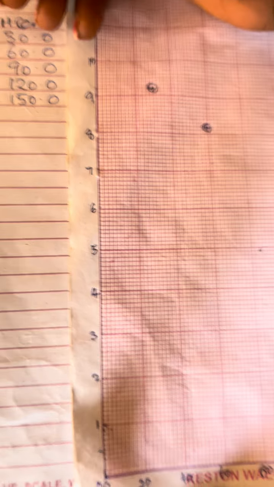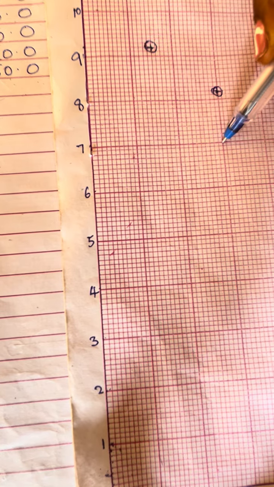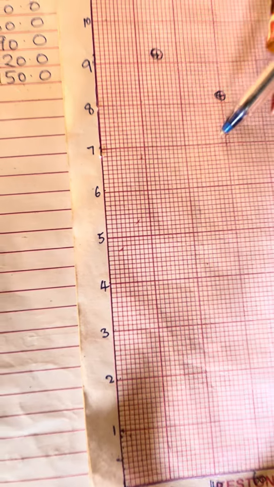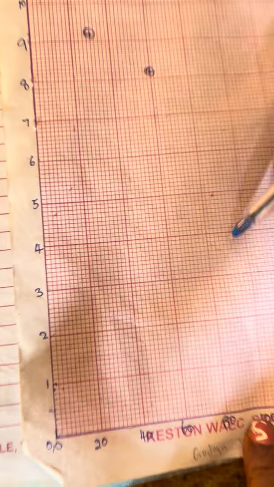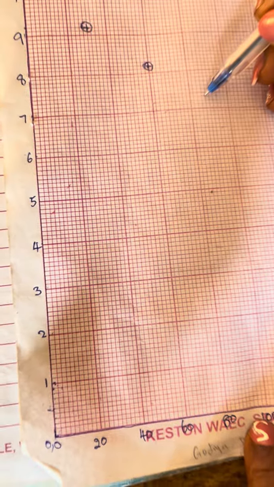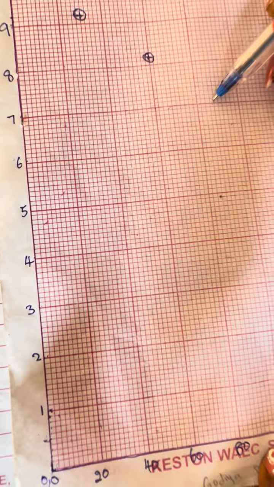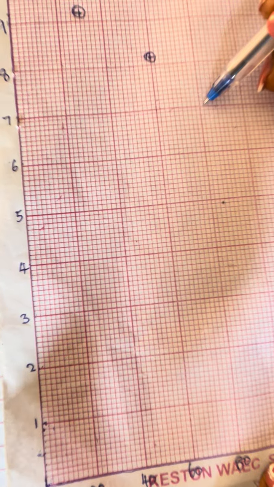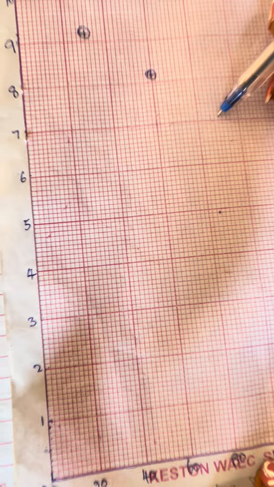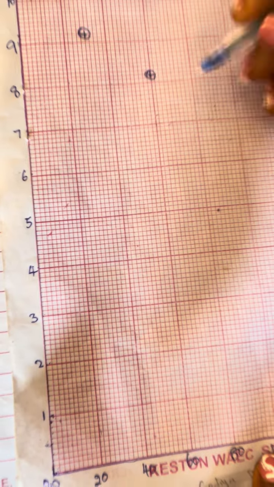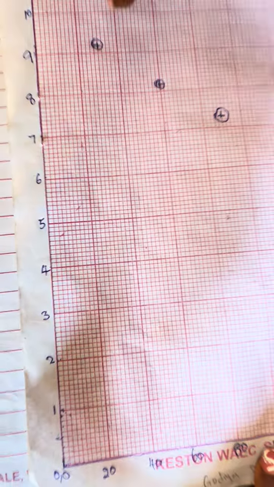So the next one is what? 7.3. So this is 7. Okay, 7.3 against what? 90. Where is 90? This is 90. 90 is in the middle here. Let's take it up. This is it. Against 7.3. This is 7, right? Yes. Let me count the lines first. 1, 2, 3, 4, 5, right? Against 3, right? Yes. 1, 2, 3. So we have it here. Then you circle.